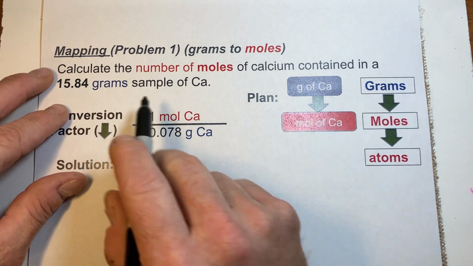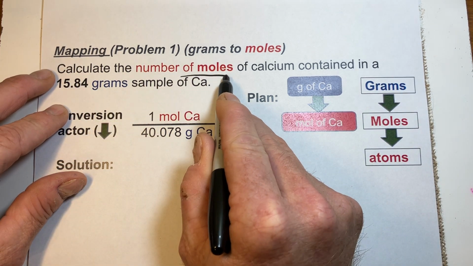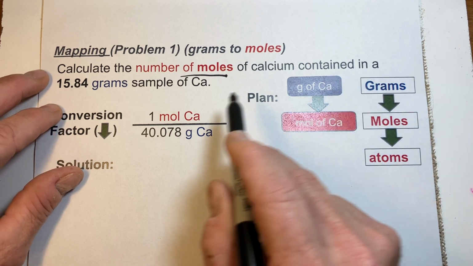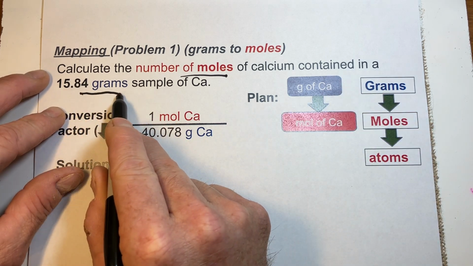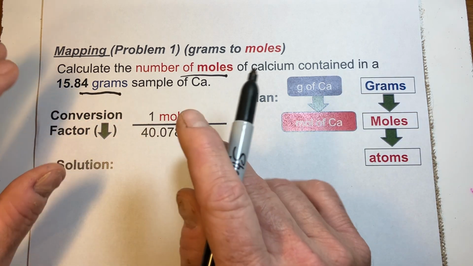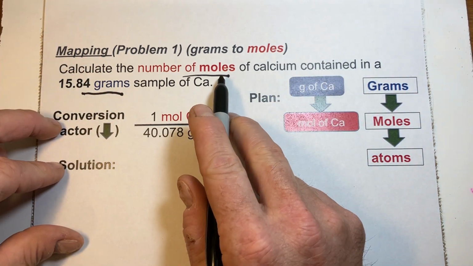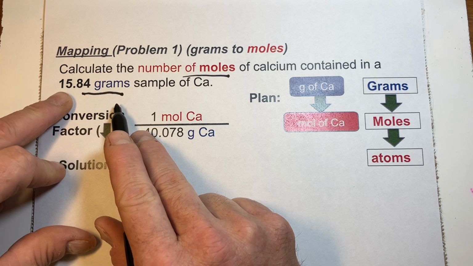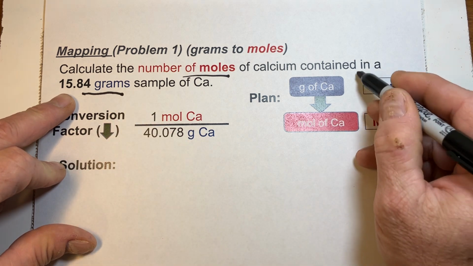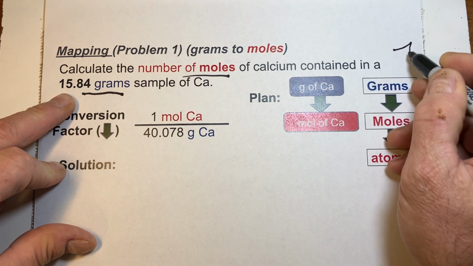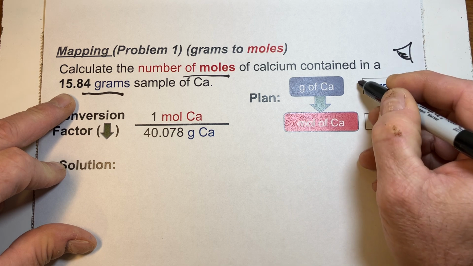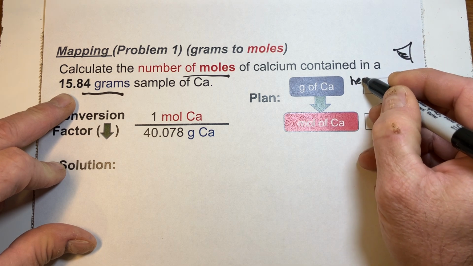So if we read the question, it says, calculate the number of moles of calcium contained in 15.84 grams of calcium. Stop. So what you have is they want to know this as a goal, and where you are is in grams. So you can look over here and say, well, I'm looking at my map, and I am right here.